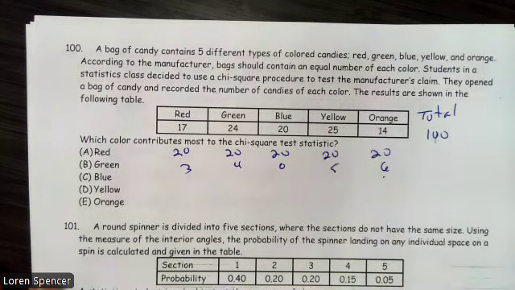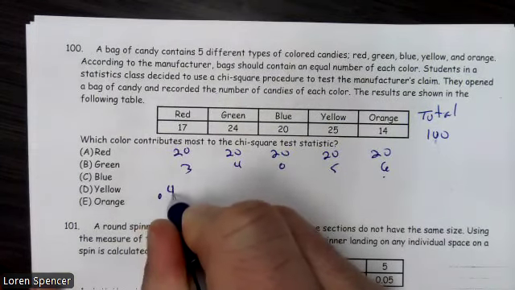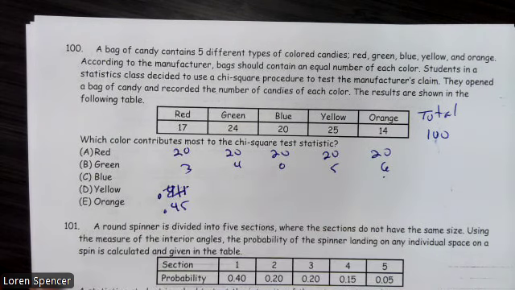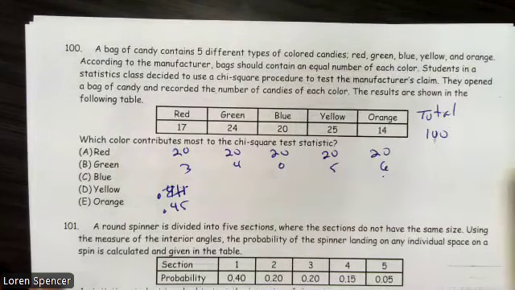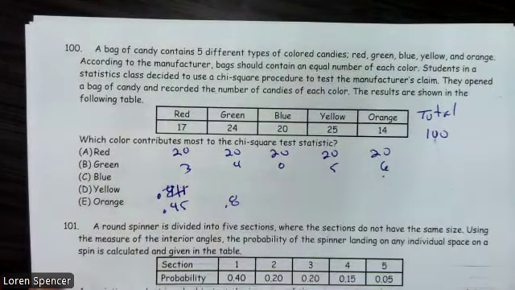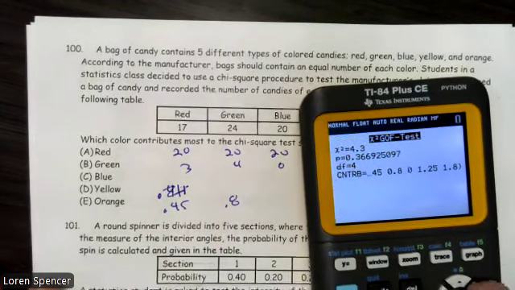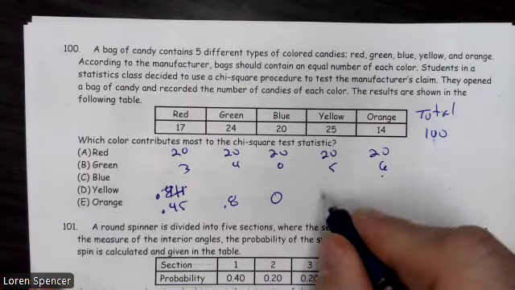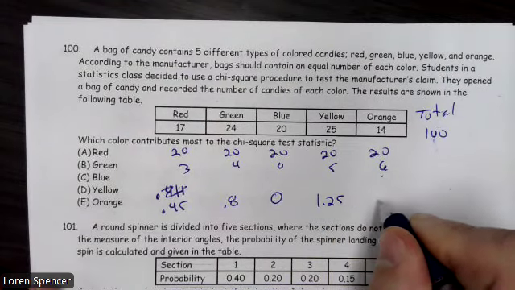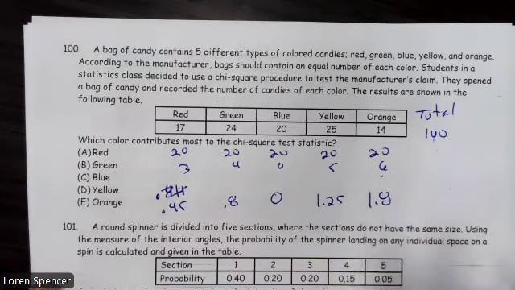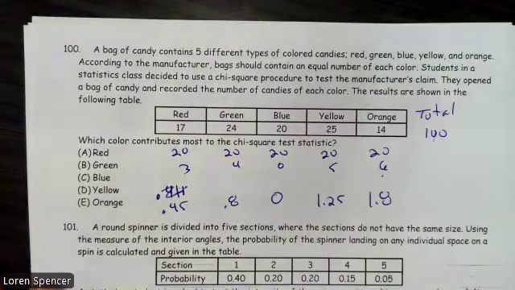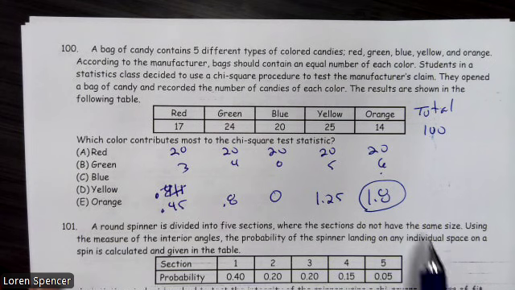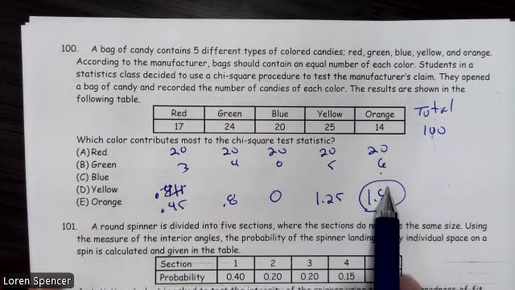And I get these contributions. This contribution was 0.45. The next contribution is 0.8. Then we have a contribution of 0, and then a contribution of 1.25 and a contribution of 1.8. That's where it says CNTRB. That's not contraband, that's contribution. Obviously, this is the largest value, so it had the largest contribution. Well, that was the orange one.